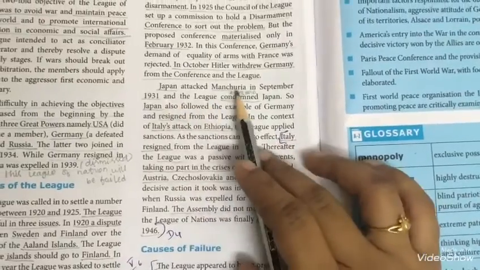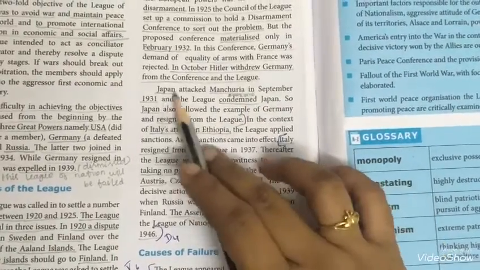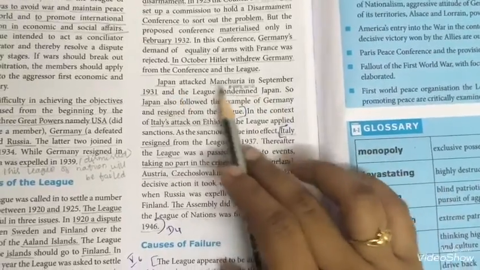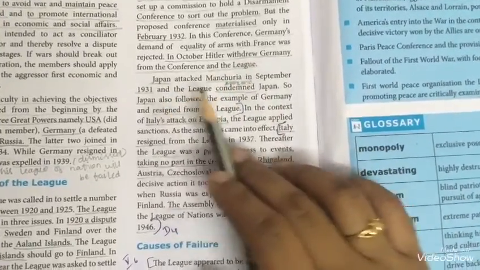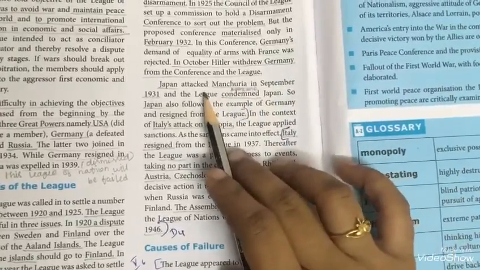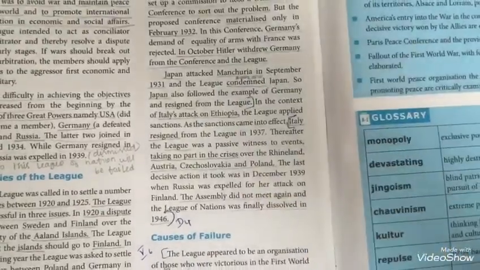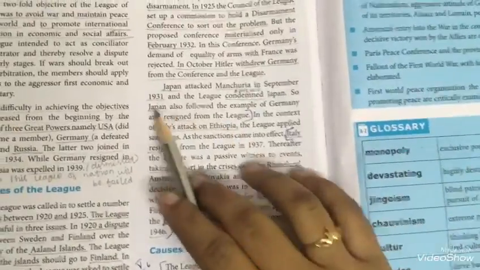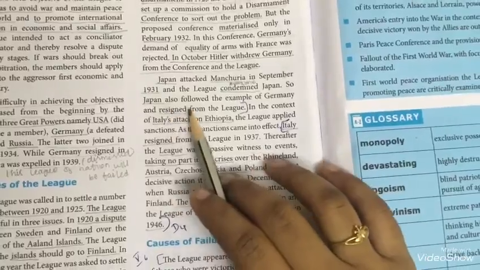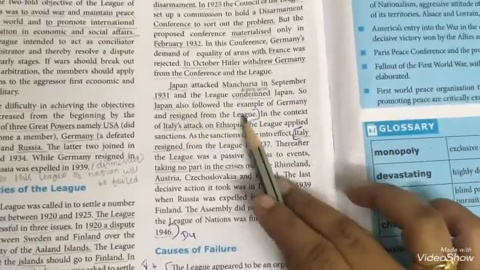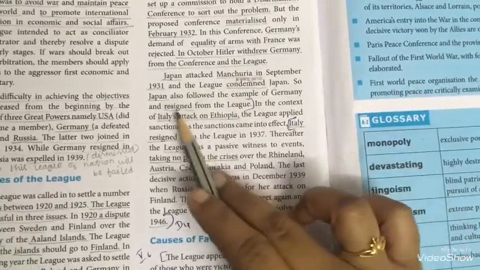Japan attacked Manchuria in September 1931 and the League condemned Japan. Japan is attacking Manchuria in 1931 and Japan was condemned by the League. Condemned means they say that this is wrong and you should not do it. So Japan also followed the example of Germany and resigned from the League. So now Germany and Japan have resigned from the League.